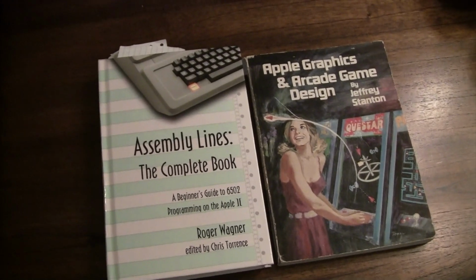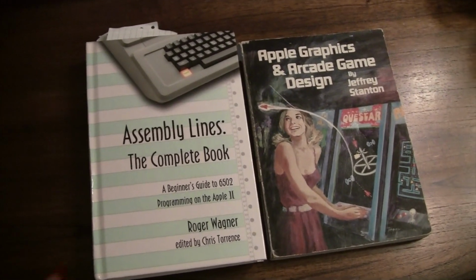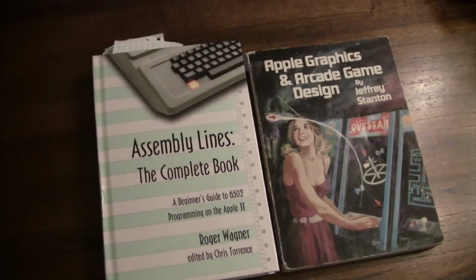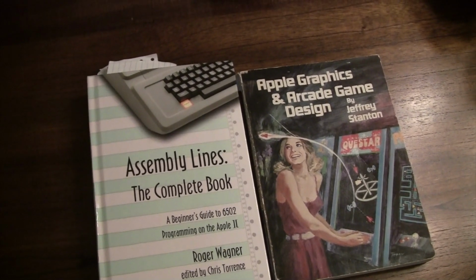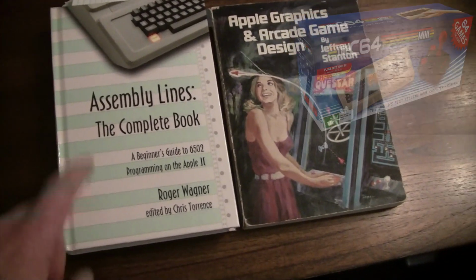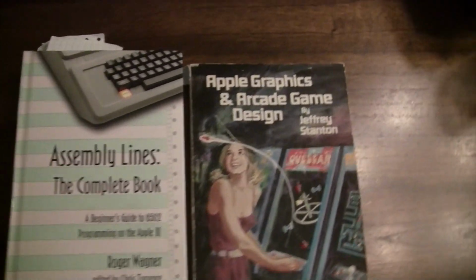And then how did I figure out how to program in assembly language? These are the two books. My brother got me that a couple Christmases ago. It was on my list of either that or that new Commodore 64 mini thing, and thank goodness he got me the book instead. And so I got that, and then I picked up this.